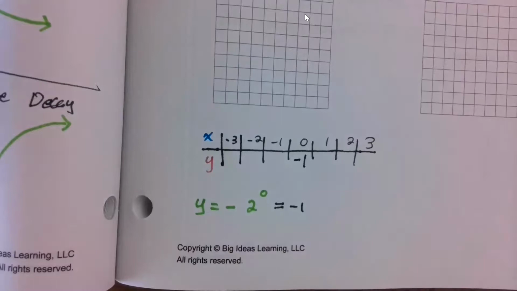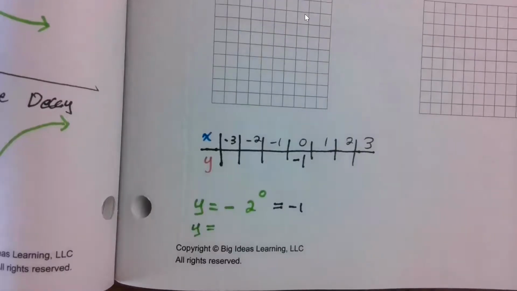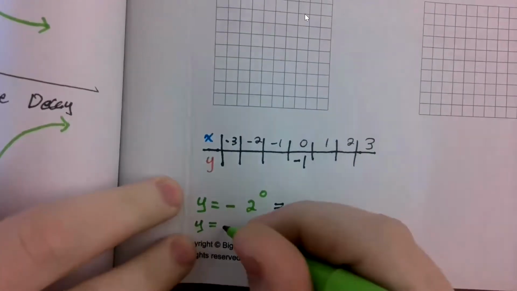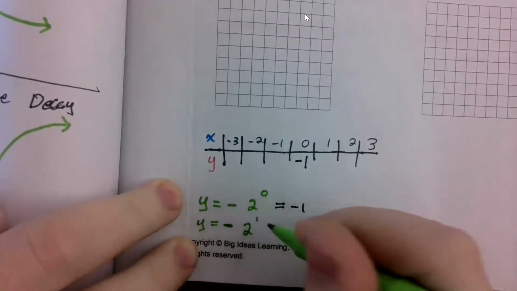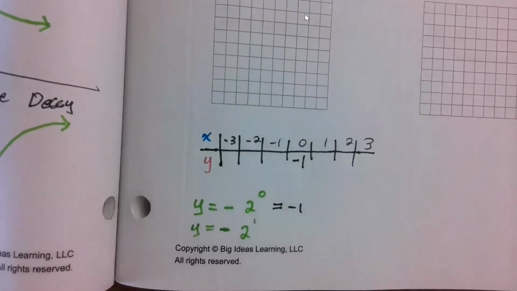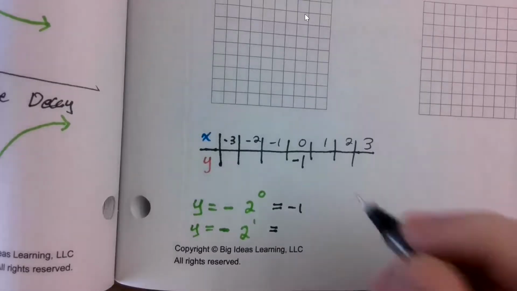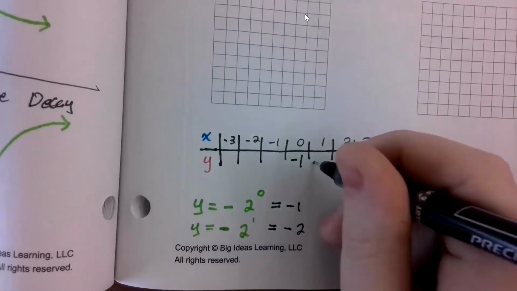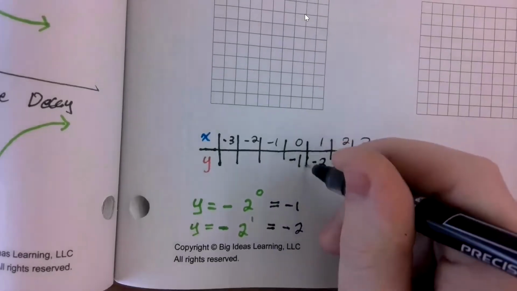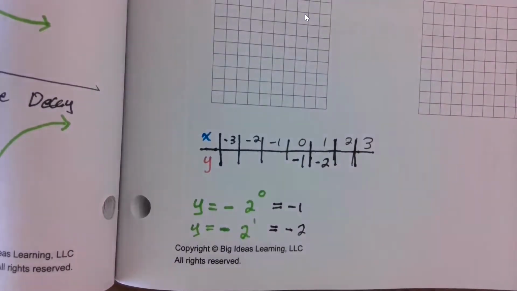Let's plug it into our table. 0, -1. Let's do this again with our next couple of numbers, with the positive numbers. If x equals 1, what we're really doing is y equals -2 to the 1st power. Well, we find what 2 to the 1st power is and then take the negative version of that. What is 2 to the 1st? 2 to the 1st power is just 2. So this is -2. Let's put that in our table. I want you to try plugging in x equals 2 and x equals 3 and see what you get. Pause the video here and see what you get.